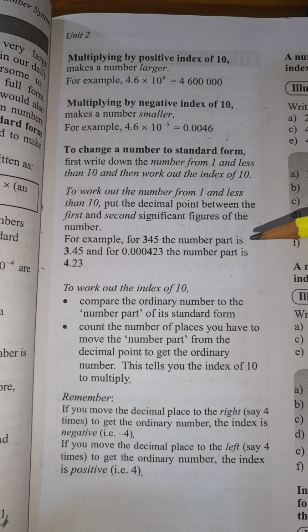And for 0.000423, the number part is 4.23. Right. Now here, I will not even bother myself reading. I don't want any confusion. I will explain to you on the fly.